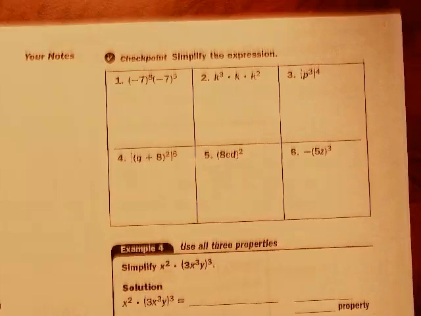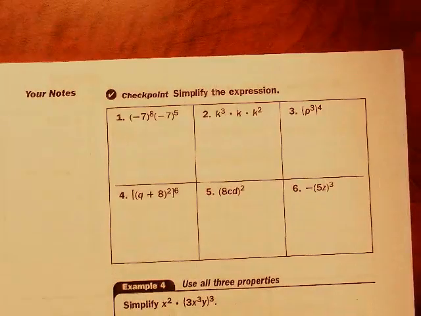Now we have some checkpoints here. So go ahead and pause the video and do those.